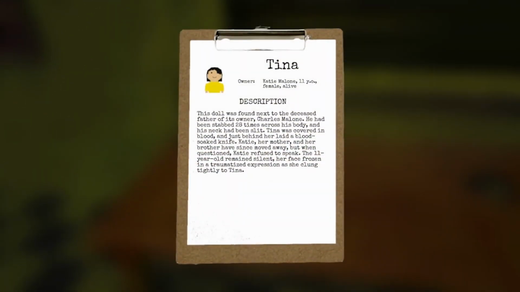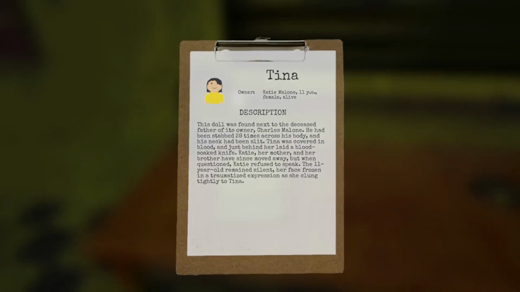the doll was found next to the deceased father of its owner, Charles Malone. He had been stabbed 28 times across his body and his neck had been slit. Tina was covered in blood, and just behind her lay a blood-soaked knife. Katie, her mother, and her brother had since moved away, but when questioned, Katie refused to speak. The 11-year-old remained silent, her face frozen in a traumatized expression as she clung tightly to Tina.